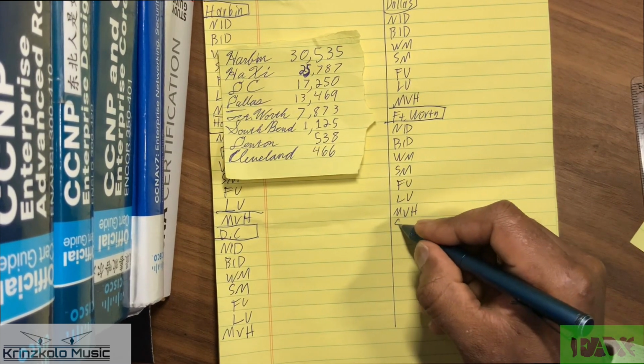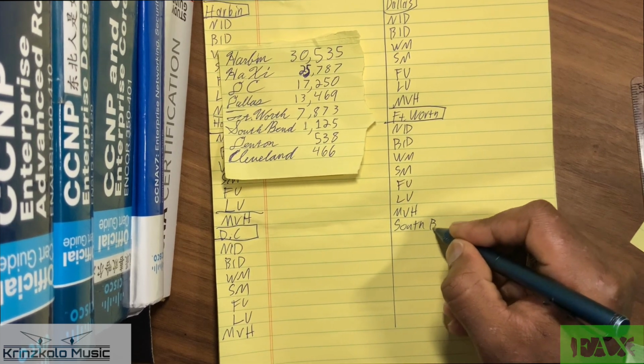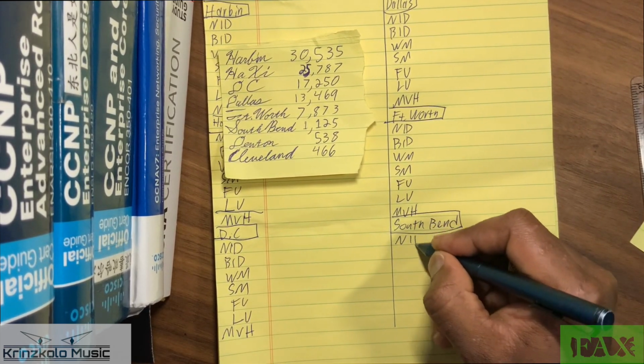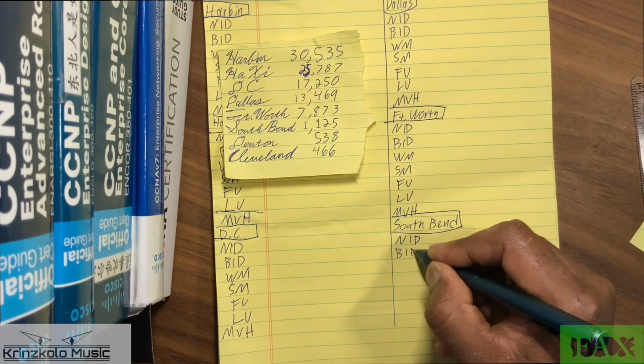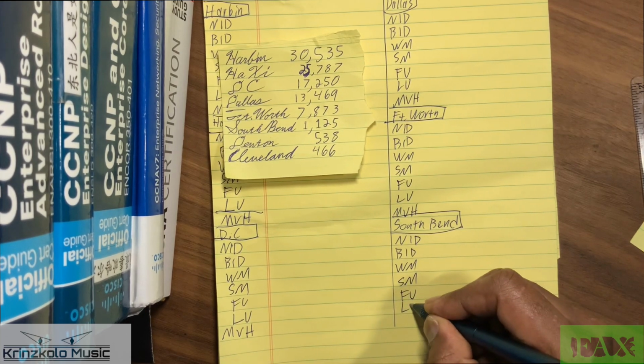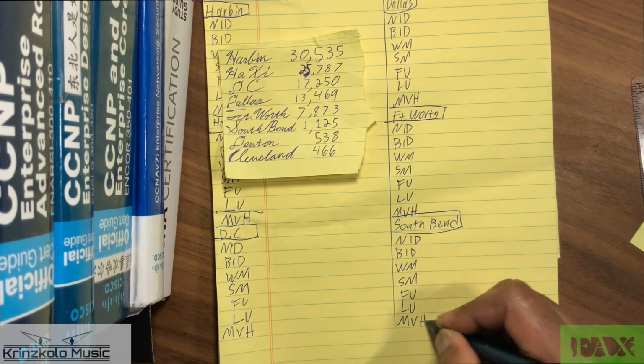After Fort Worth, we got South Bend. For South Bend, we're going to give an NID, a BID, a wildcard, a subnet mask, a FU and an LU and an MVH.